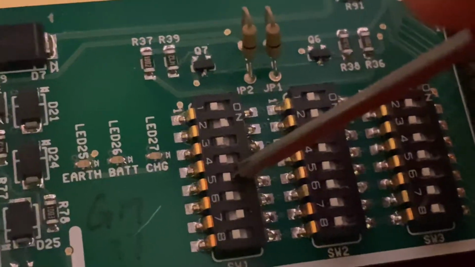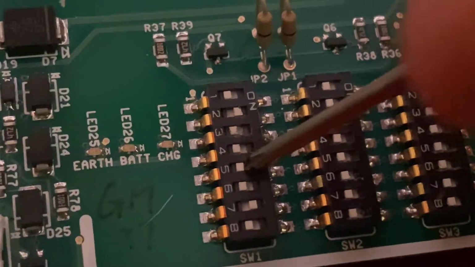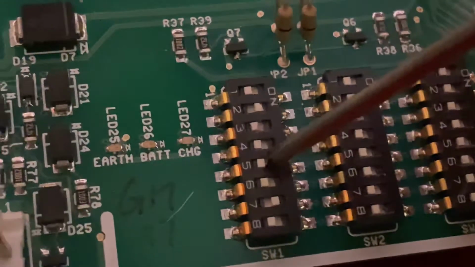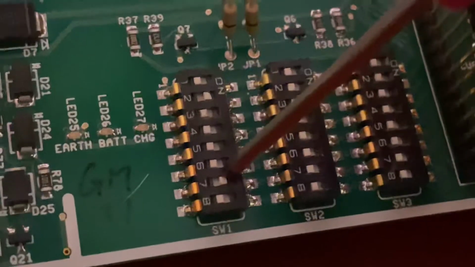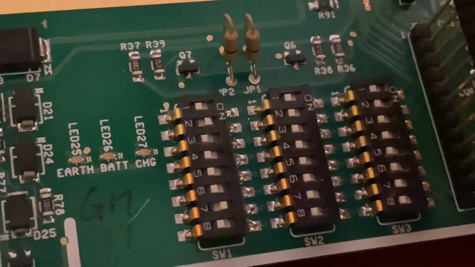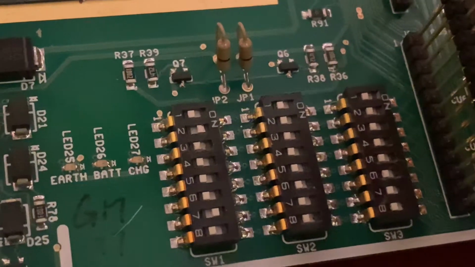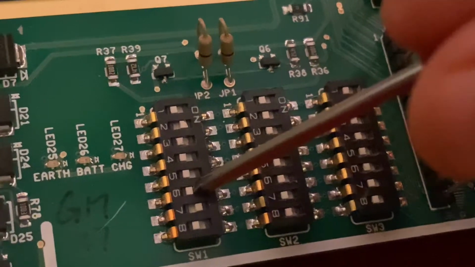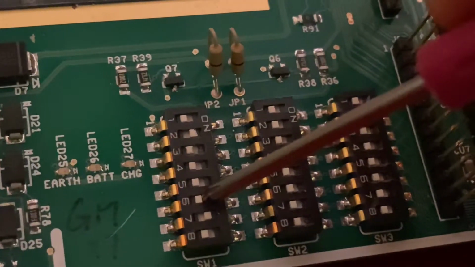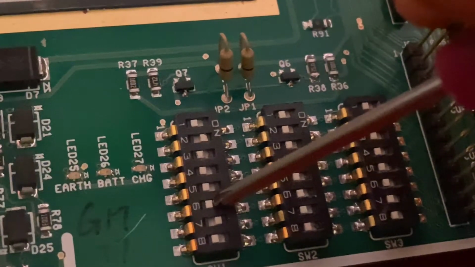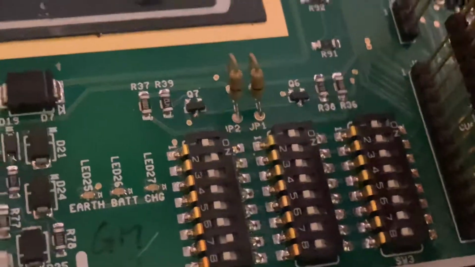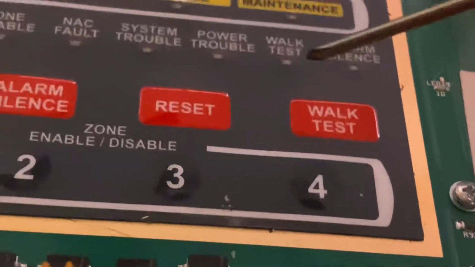Switch 5 here is your trouble reminder, and what that means is that if the panel has a trouble and it's acknowledged and this is on, within 24 hours the panel will start going back into trouble to let you know, hey, I'm in trouble. Switch 6 here is for AC trouble delay. What that does is that if there's a power outage or an AC loss, the panel will not go into AC trouble within 2 hours. If that 2 hours is up, then you'll get the power trouble, AC trouble.